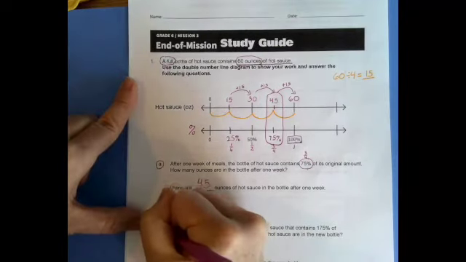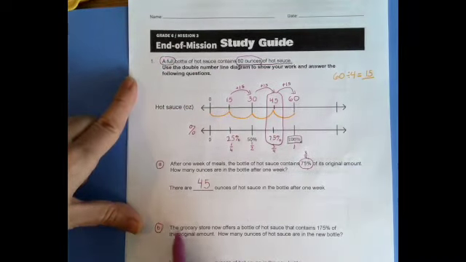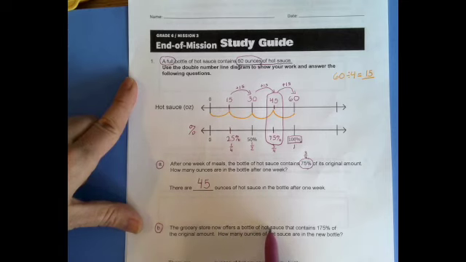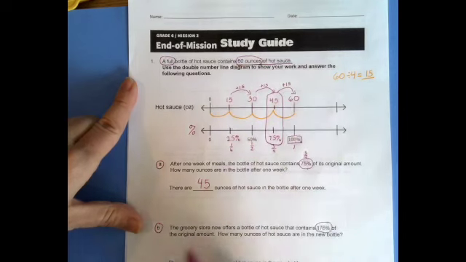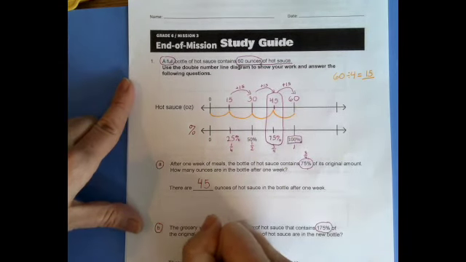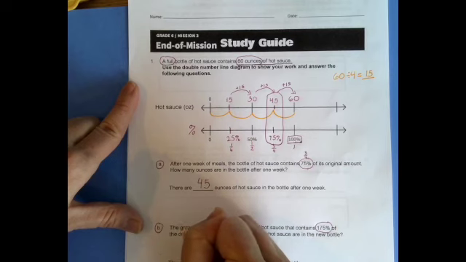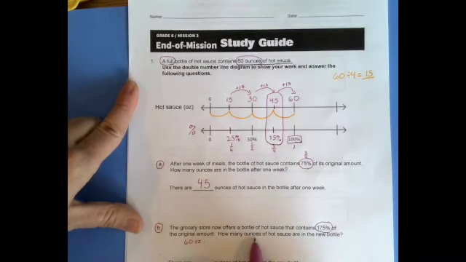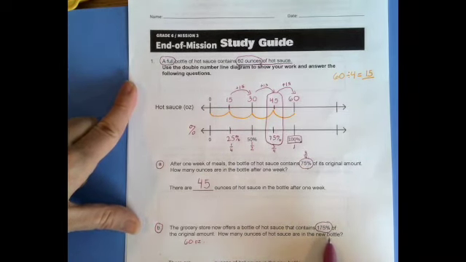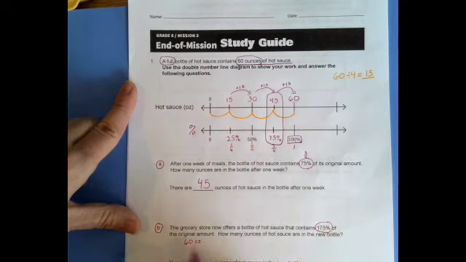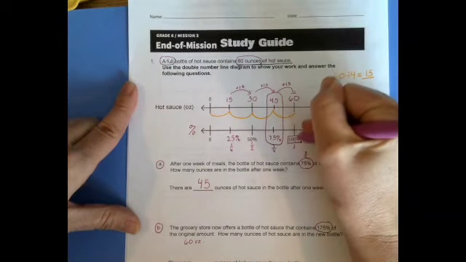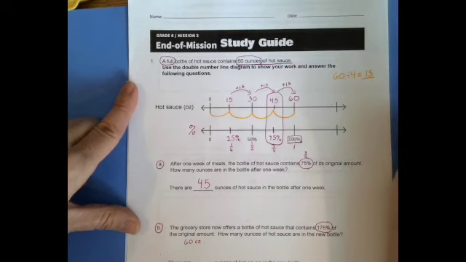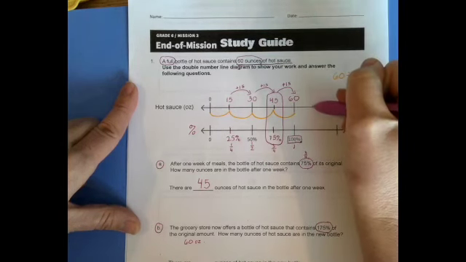All right, let's go ahead and take a look at B. The grocery store now offers a bottle of hot sauce that contains 175% of the original amount. Remember, the original amount was 60 ounces. How many ounces of hot sauce are in the new bottle? So we're figuring out 175% of 60 ounces. Well, my tick marks here stop at 100%. So that means I'm going to need to keep this going a bit.